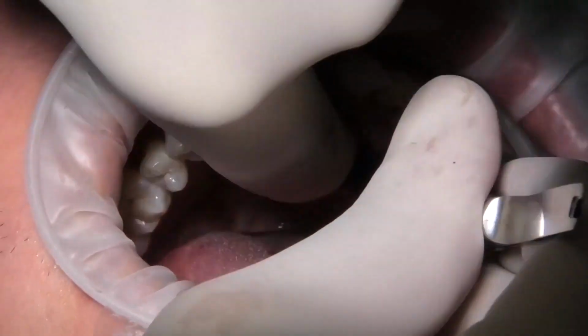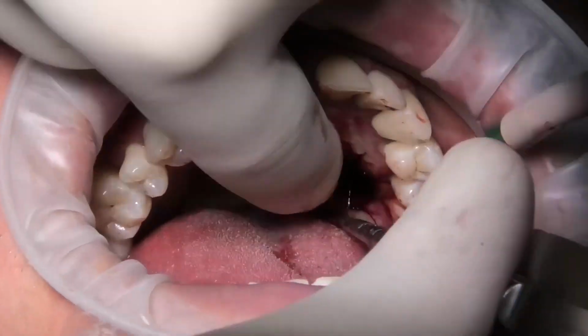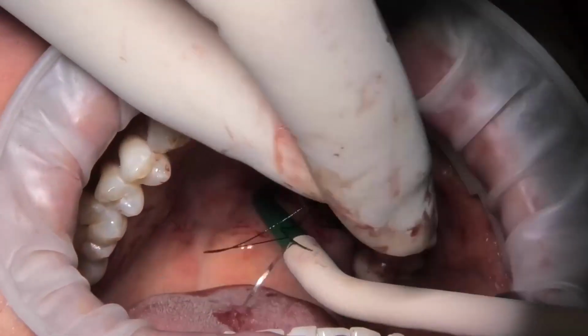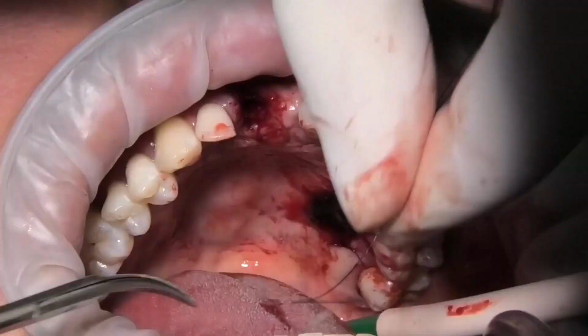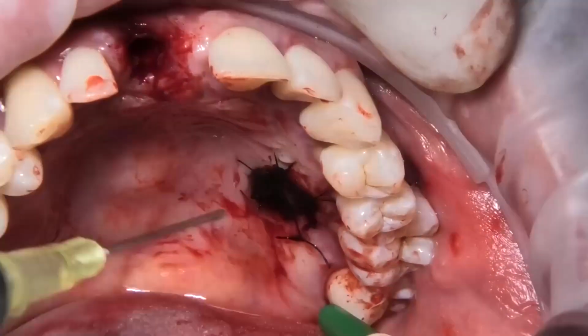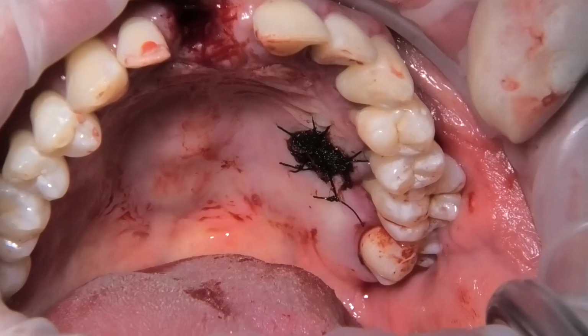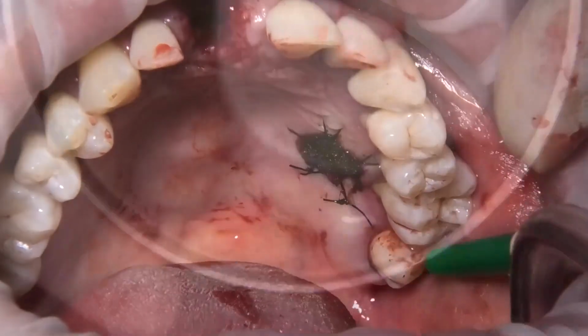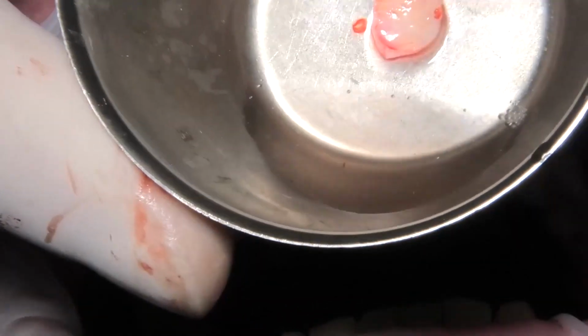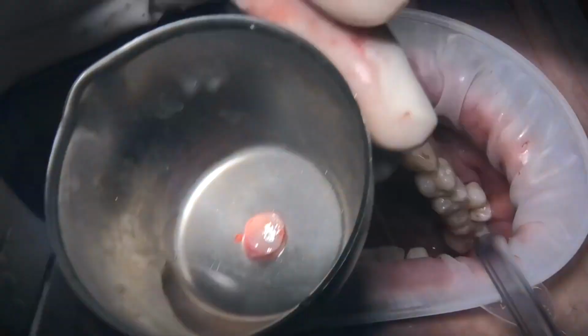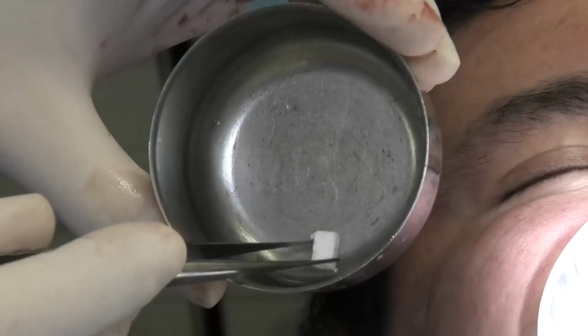Okay, after this, I think we have finished, and we have done cross stitches suspended from the teeth, and so we have obtained the correct hemostasis of the palate immediately. So this is the palatal punch, and now we start the second phase of our surgery with ridge augmentation.